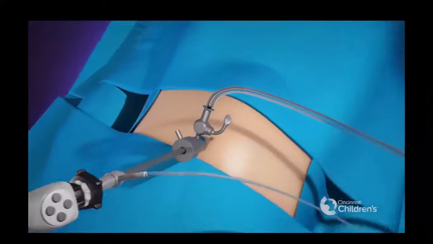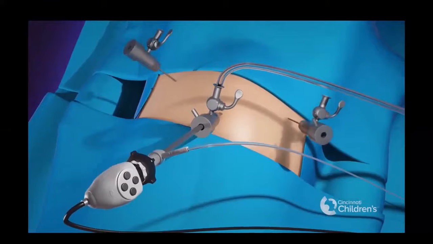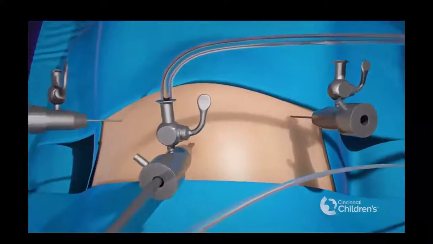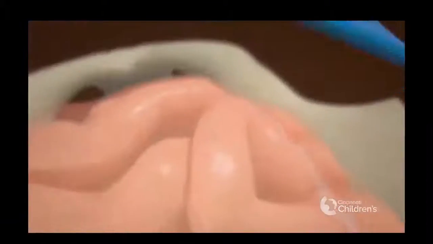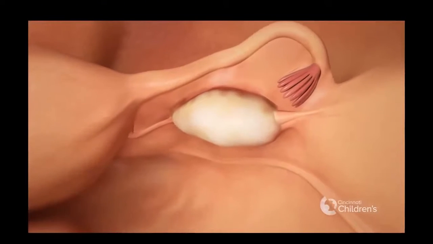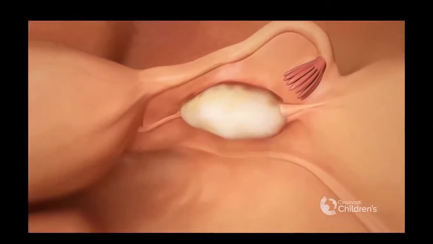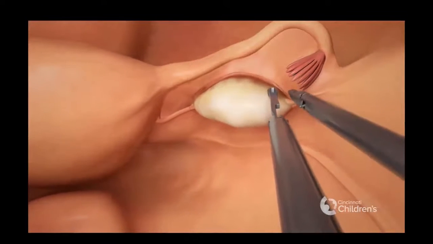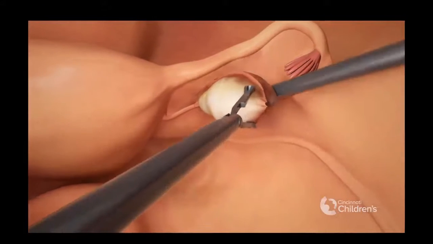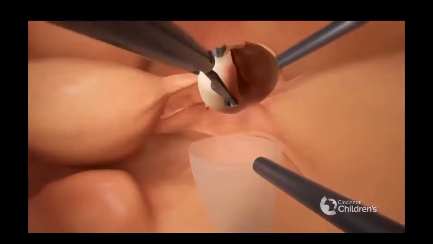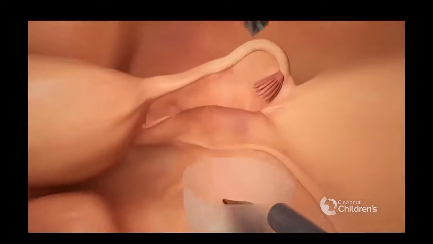The surgeon looks at structures in the abdomen and around the ovary to make sure the surgery can be safely completed. Generally, for small children, the entire ovary is removed, but for older girls and women, it is possible to remove only the outer layer or cortex for preservation. The ovary is grasped and a surgical energy device is used to separate the ovary from the fallopian tube. The ovary is then placed into a pouch and removed from the abdomen.